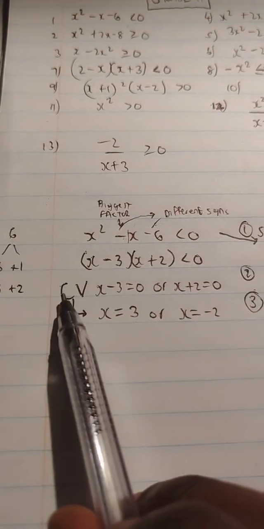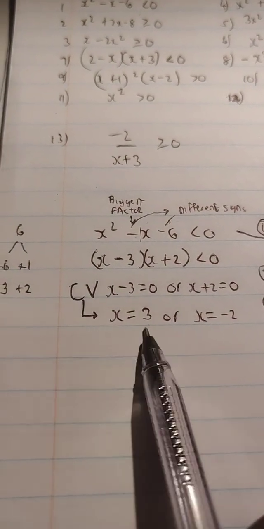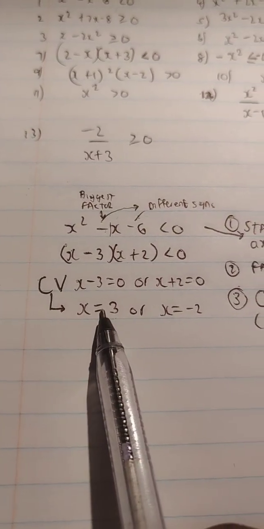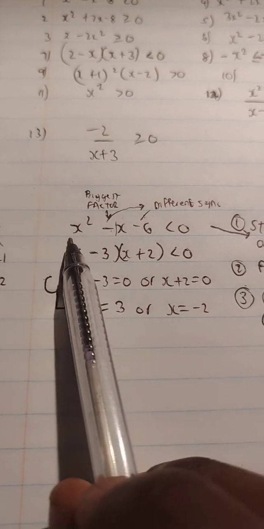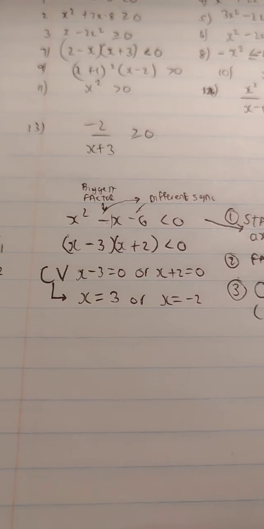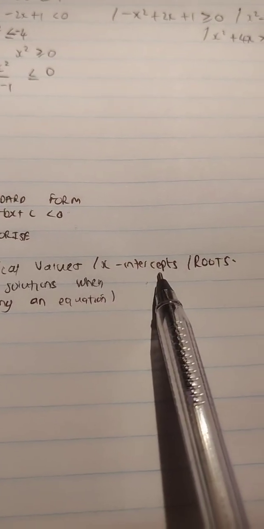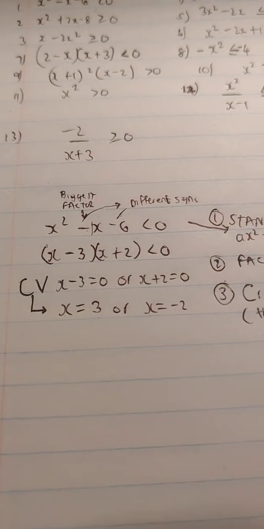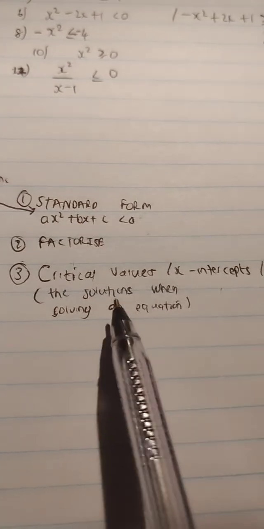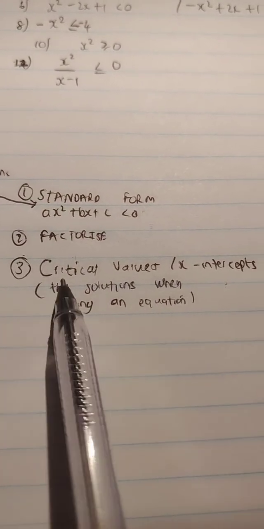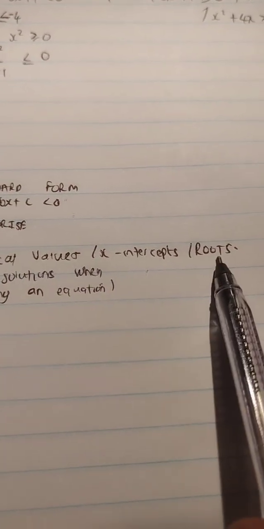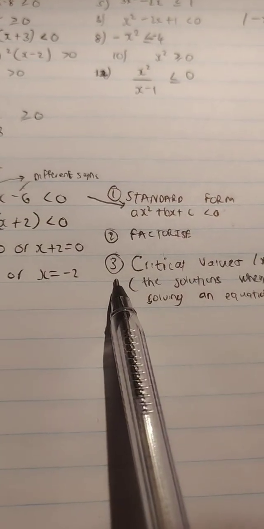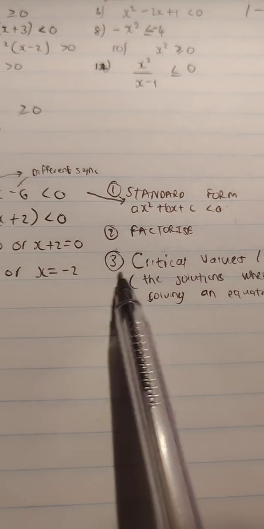They are simply your x-intercepts or roots of the expression if it was equated to 0. So after factorizing, we write down the critical values.